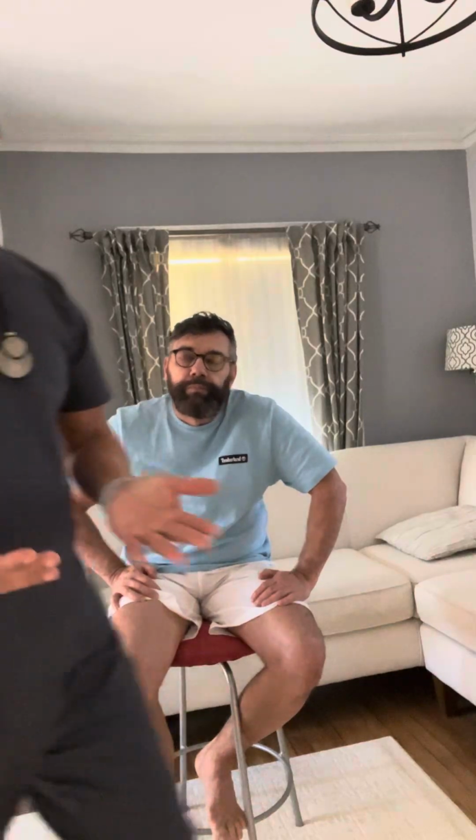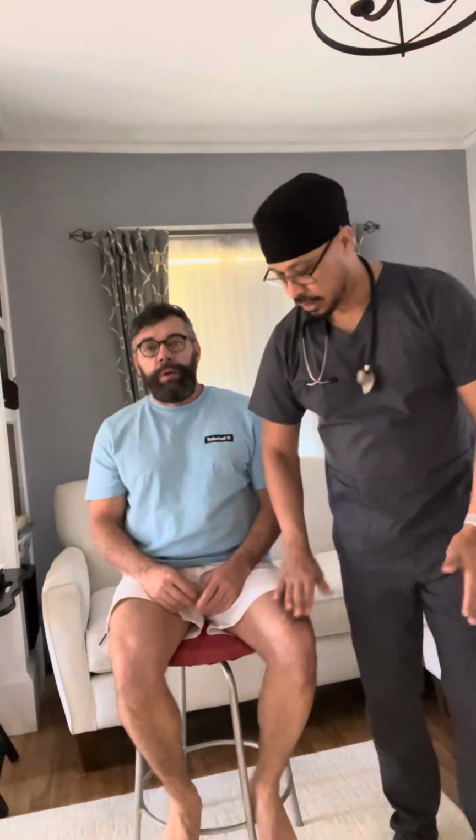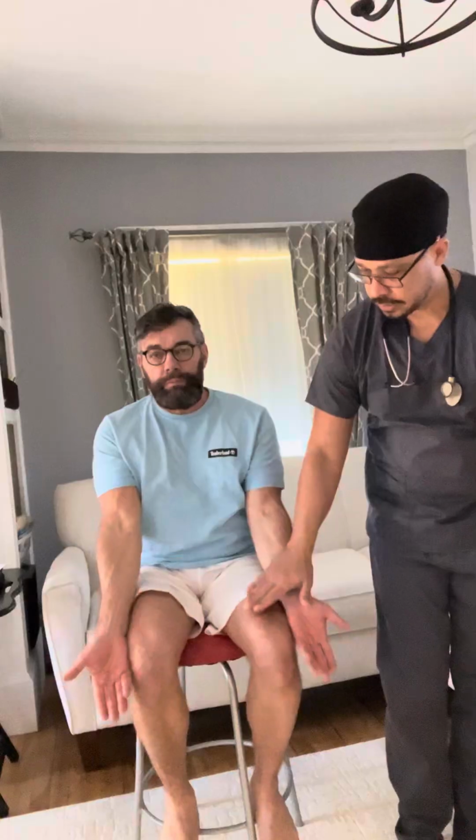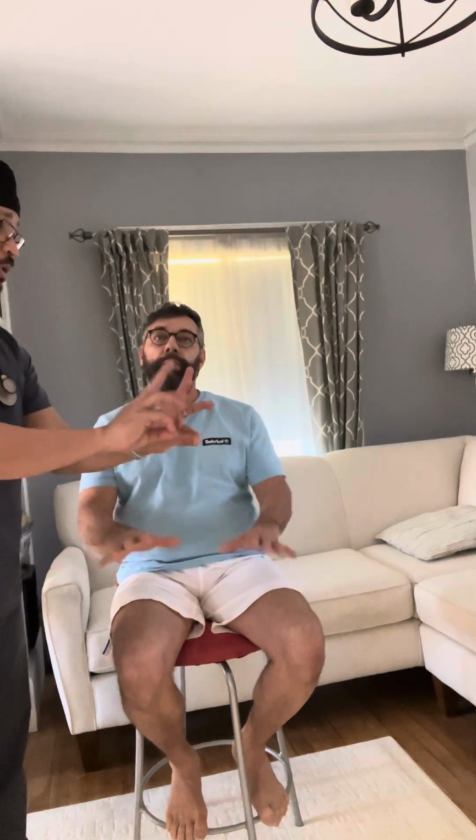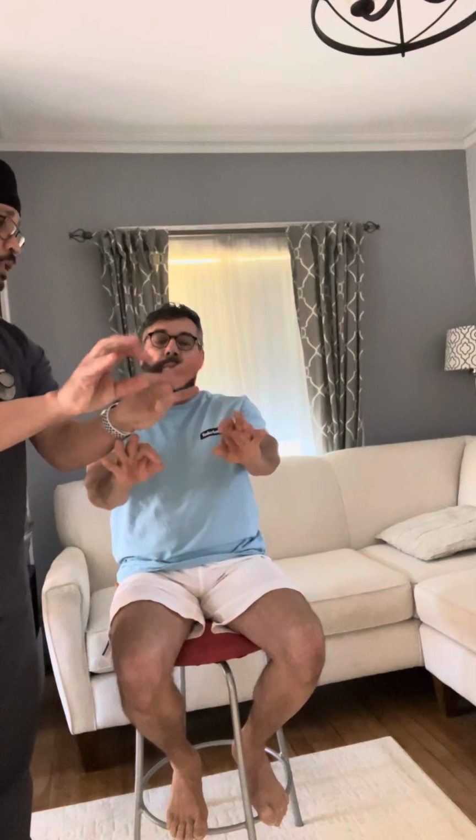The next one is the RAM, the rapid alternating movements. You're going to put your hands on your thighs right here, and then you're going to go faster, up and down, faster. Now we can do the finger touch as well. Touch one at a time.